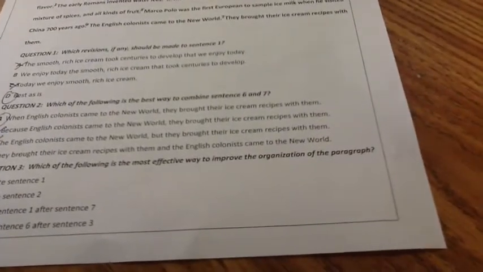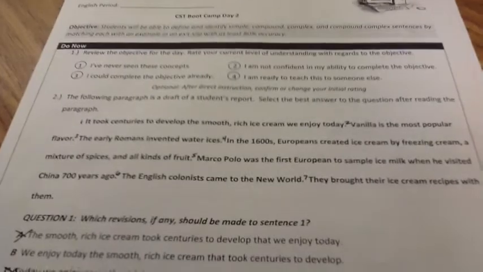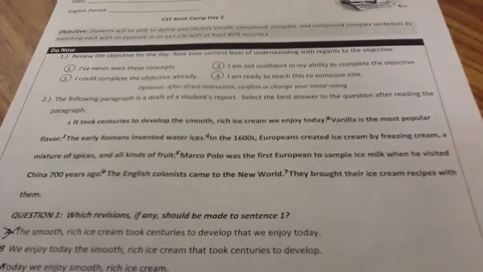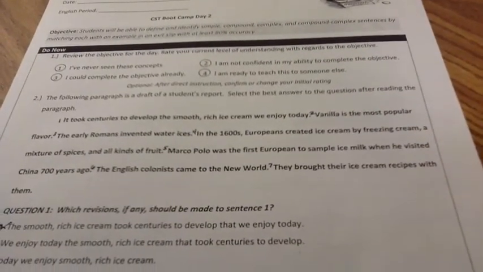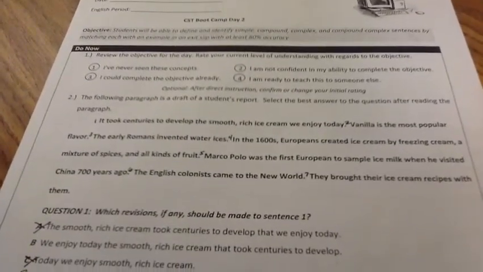The next question is question number 3. Which of the following is the most effective way to improve the organization of the paragraph? Let's take a look. A. Delete sentence 1. Sentence 1, I'm going to go check it out. It took centuries to develop the smooth, rich ice cream we enjoy today. Well, that's kind of the topic sentence, so I know that's really important. I don't want to take that out. That's not going to improve it. So I'm going to cross off A.